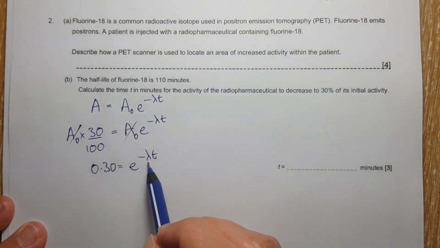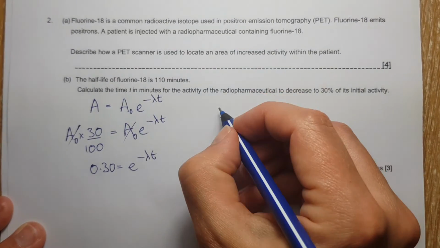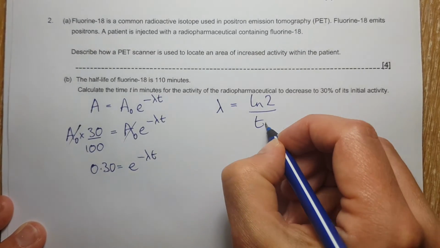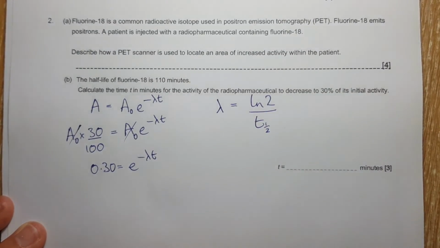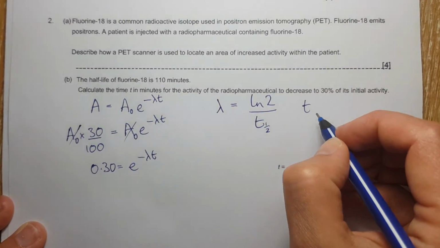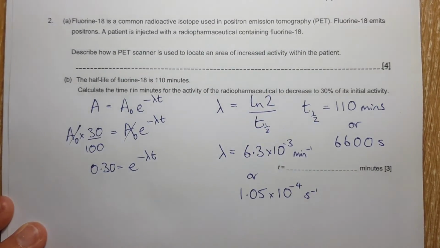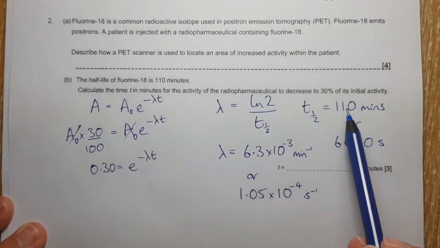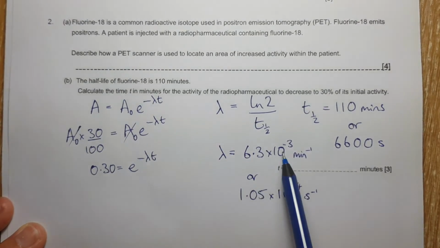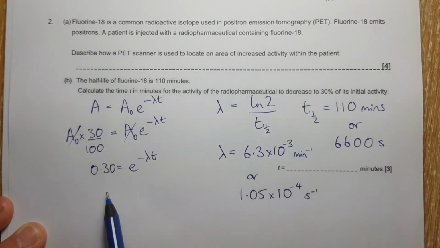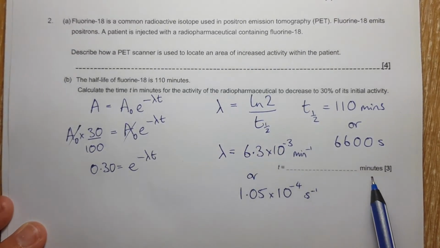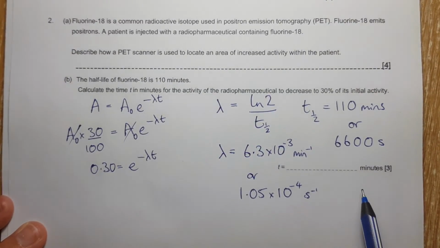Now we need to know what the decay constant is, and we remember this tiny little formula that often gets forgotten. It's that one. And so that allows us to work out what the decay constant is. Now, in fact, we can leave the half-life in minutes, and then we'll have minutes to the -1, and then our final answer for T will come out in minutes as well, which is what we want. So that's actually a quicker way to do it. That's how I'm going to do it.